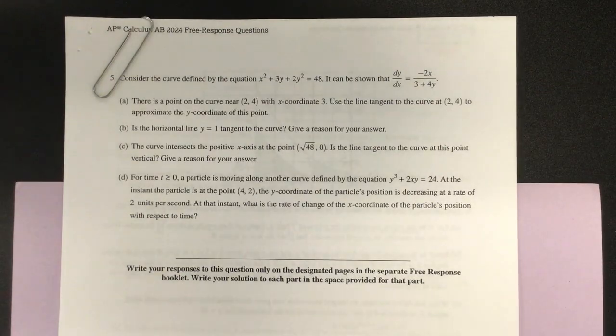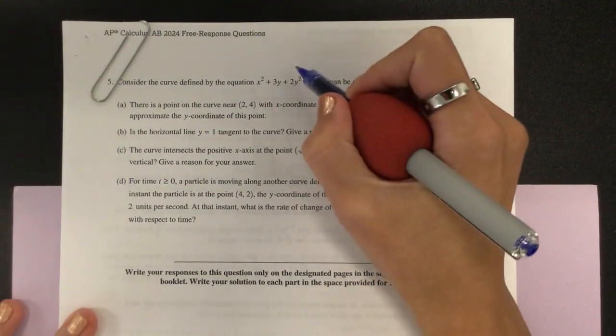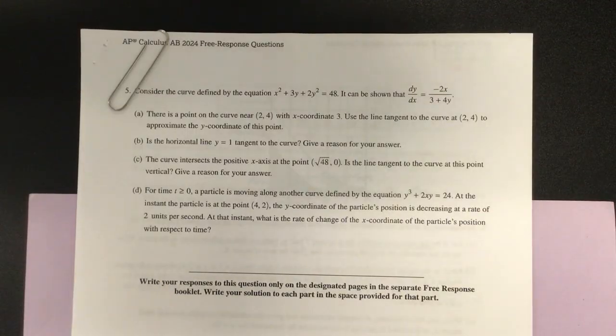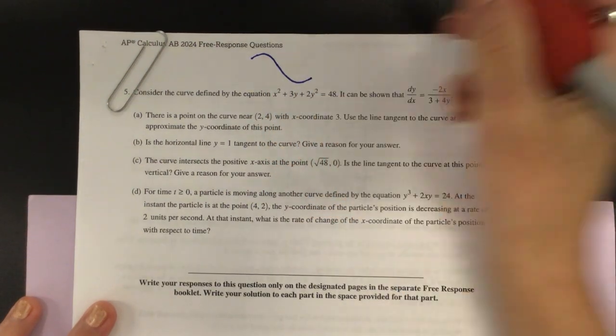There's a point on the curve near (2, 4) with x coordinate 3. Use the line tangent to the curve at (2, 4) to approximate the y coordinate at this point. So what this is basically saying is I have this ugly curve. How you make the curve does not matter. So go ahead and make a curve however you want. You can mimic my curve if you want to.